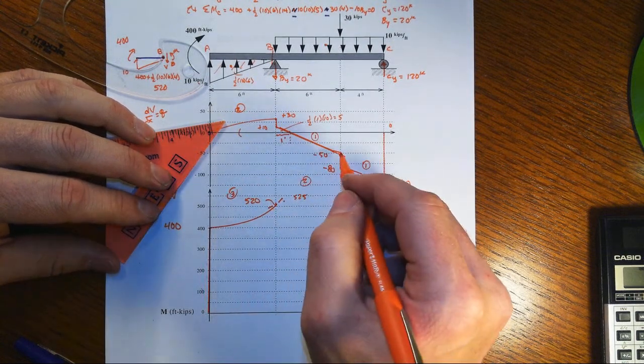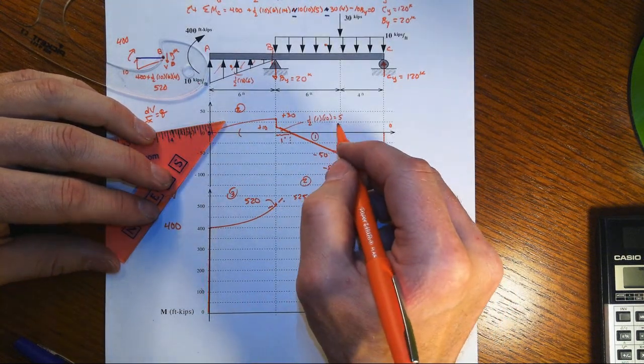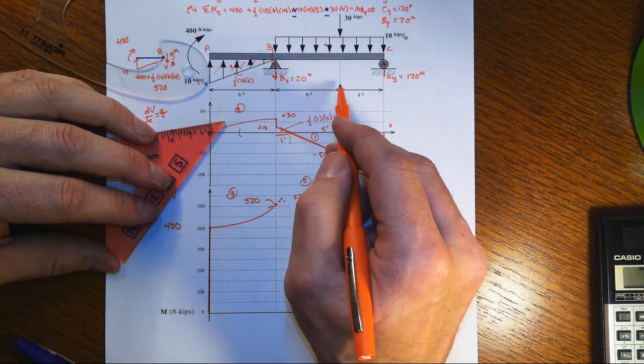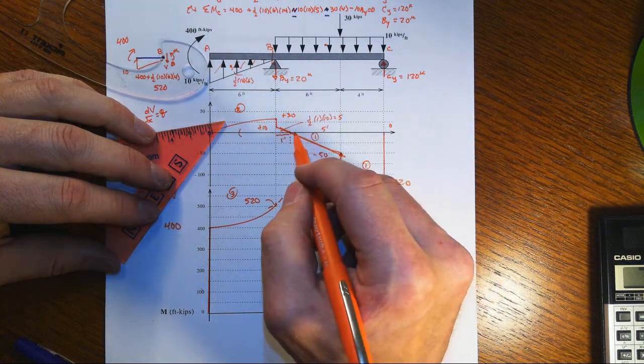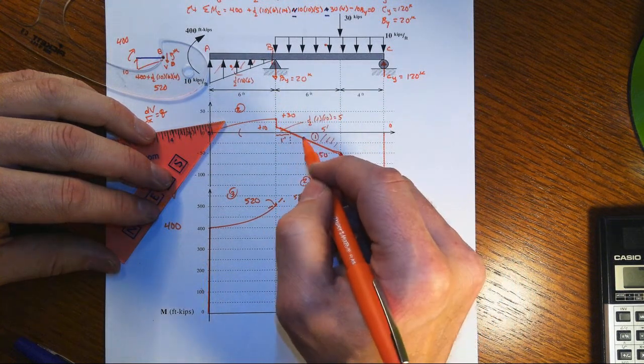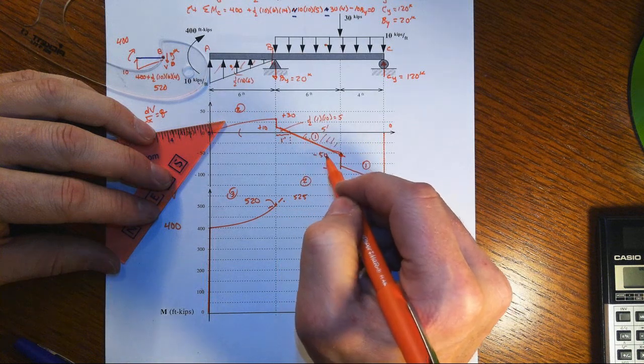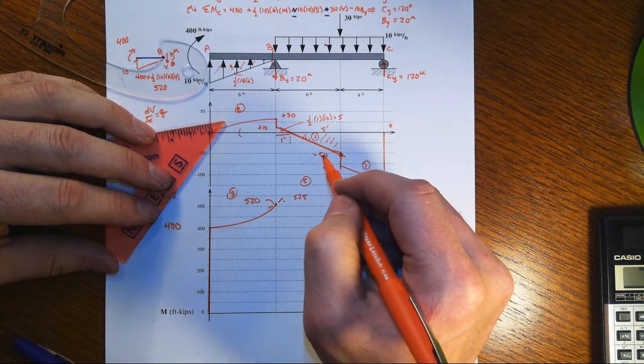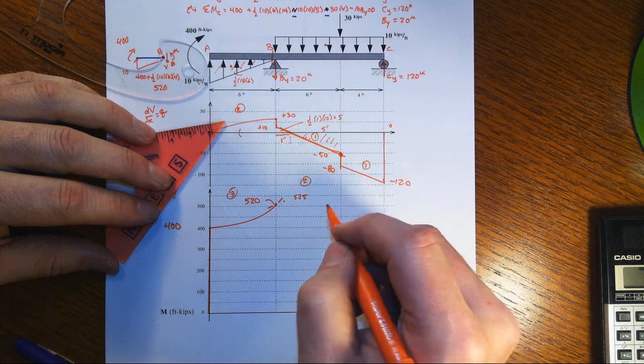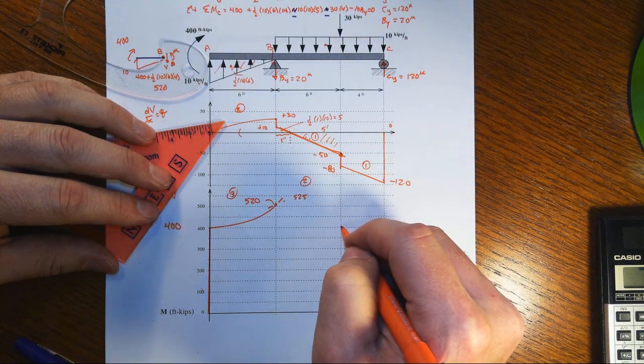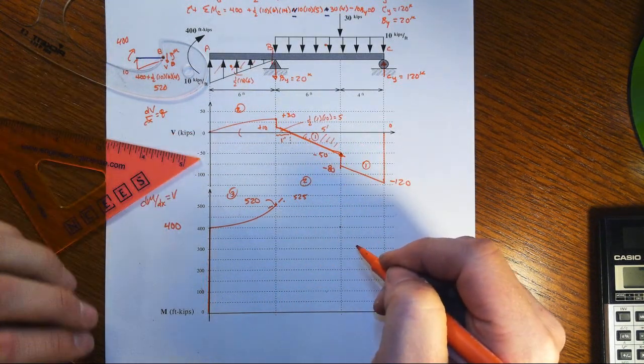get my third point, which is over here. This is 5 feet over, right? 6 feet total, 1 foot already taken up, so 5 feet over. So this area is 1/2 of 5 times 50, so that's 250 divided by 2, that's 125. That takes us back down to 400 right at that location.